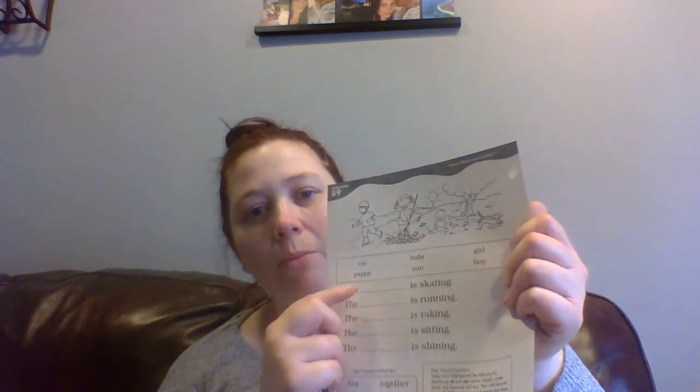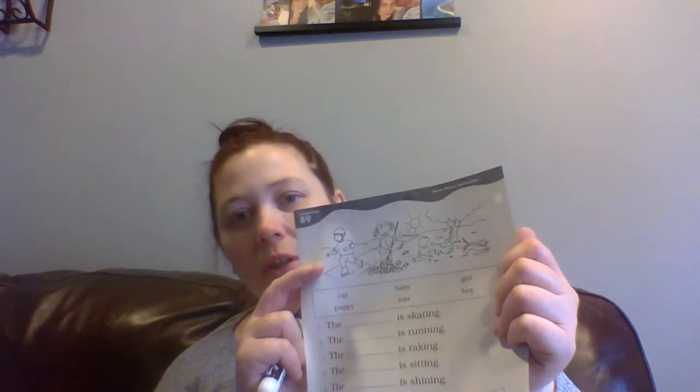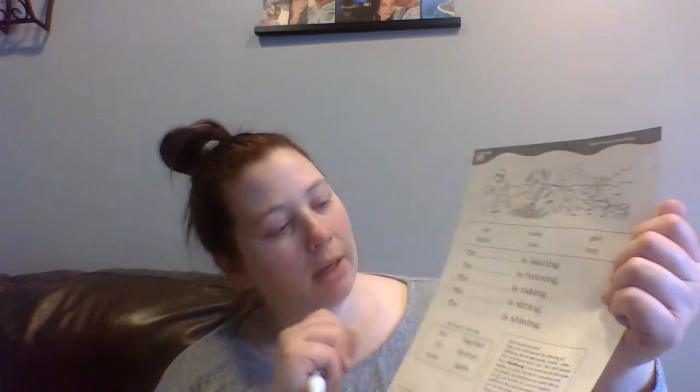And then let's look at your homework on the back real quick and see what that is. In this one, you are going to look at each of the people or things in the picture and write what they are doing. So it says the blank is skating. So who do you see that's skating? It looks like the boy. The boy is skating. So you're just going to fill that in from the little box up here. And then down here, you're going to practice those sight words, and I'll see you next time.